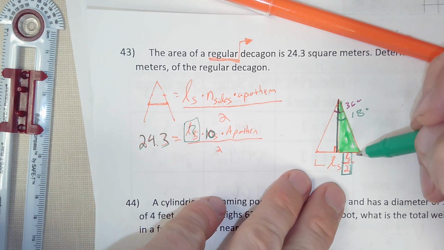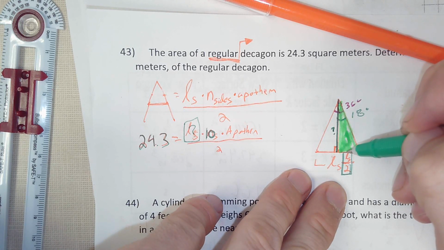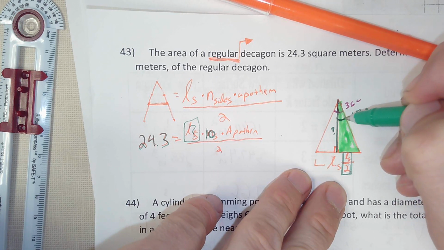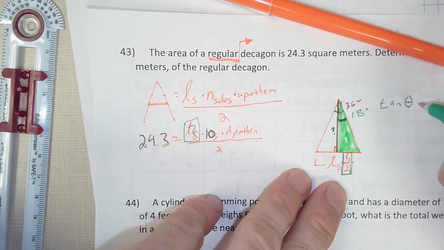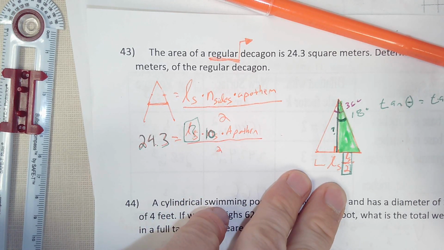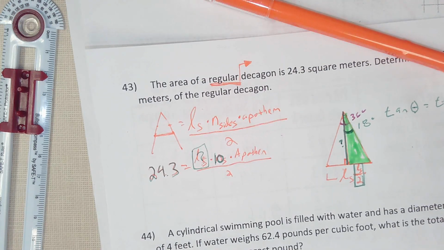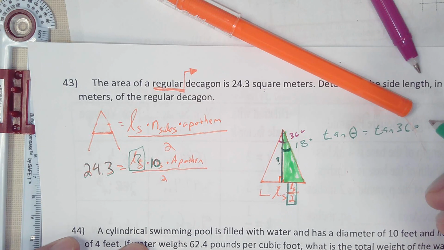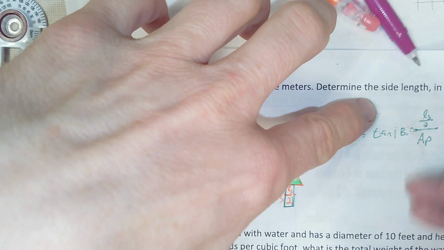Okay, so I know that this is going to be the opposite, and this is going to be the adjacent of this angle. So I'm going to be using the tangent of theta. And the tangent of 36 to be precise equals the opposite over the adjacent here. In this case, the opposite is LS divided by 2, divided by my Pythagorean, which is going to be AP. Correction there, it's actually a tangent of 18.